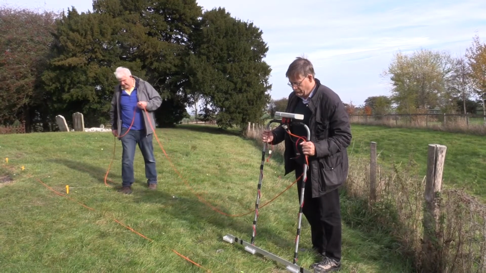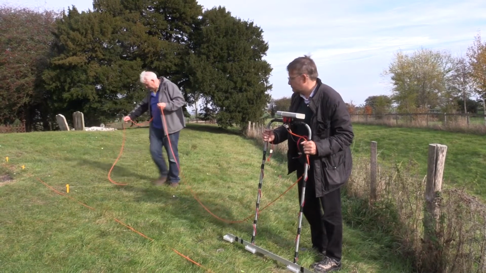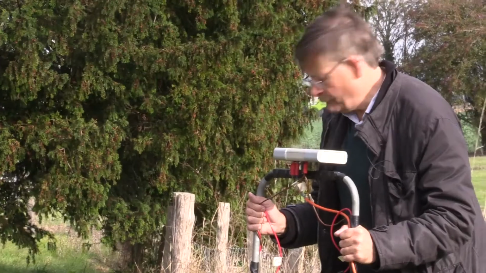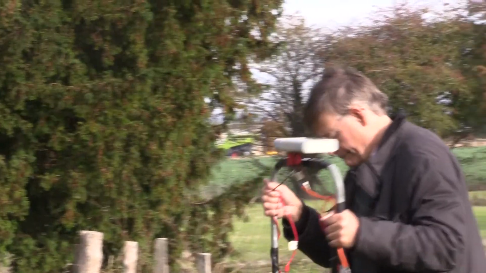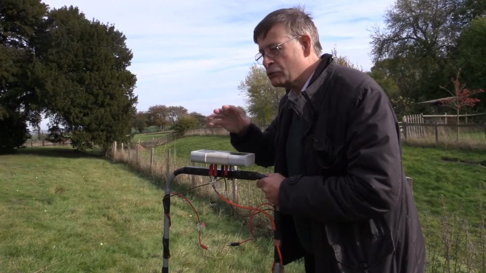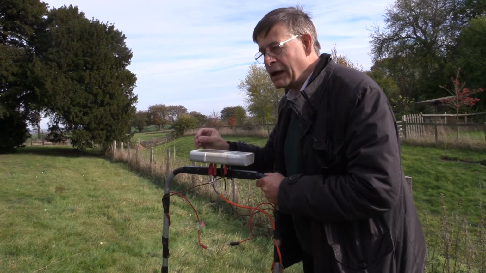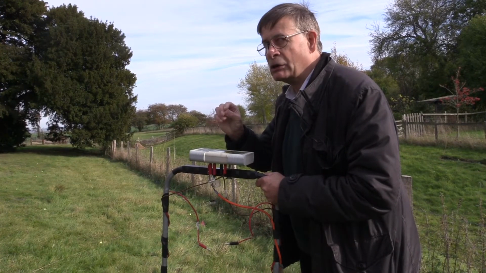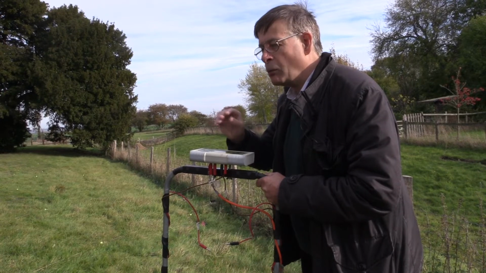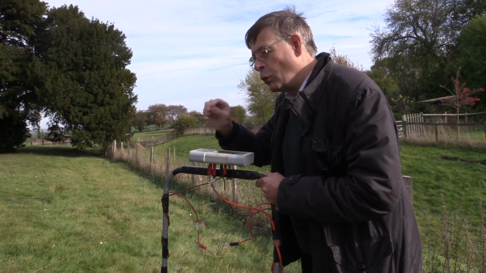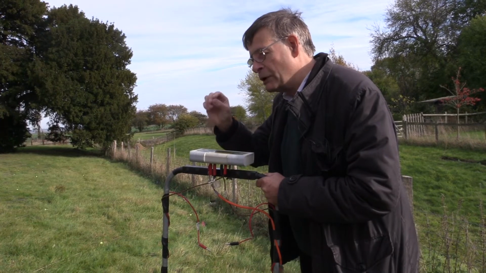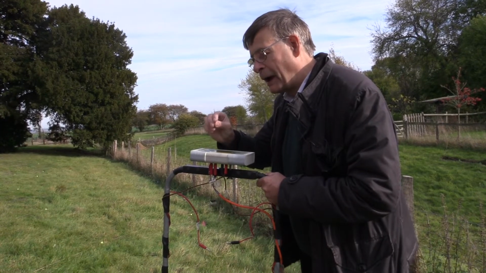24.7. 23.1. What this little box does is put a voltage in the ground, measure a current, and from something called Ohm's law you get a resistance, and from that you can tell what's actually physically happening from the resistance that comes back.